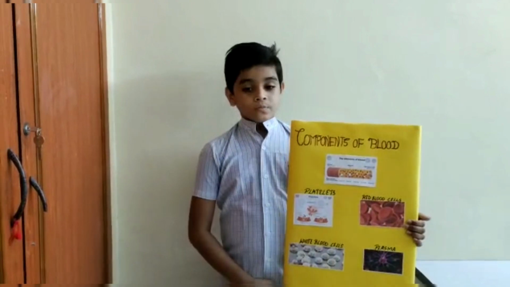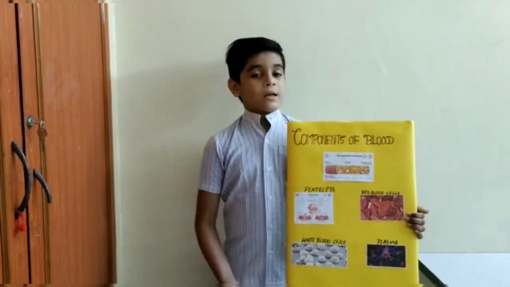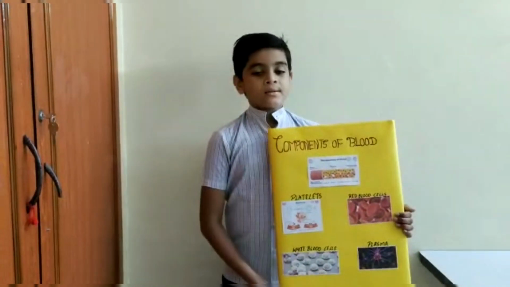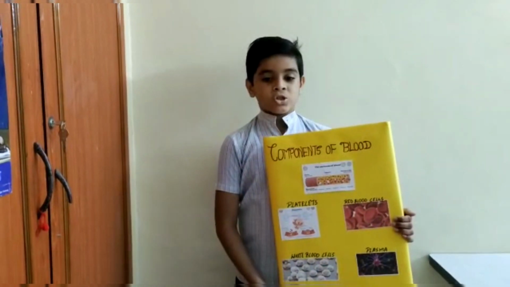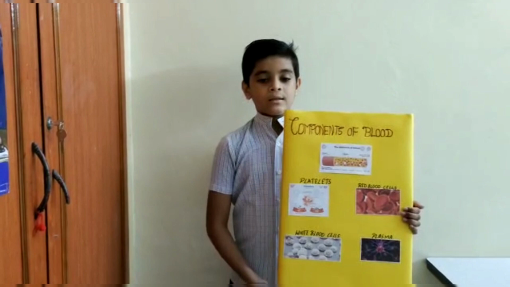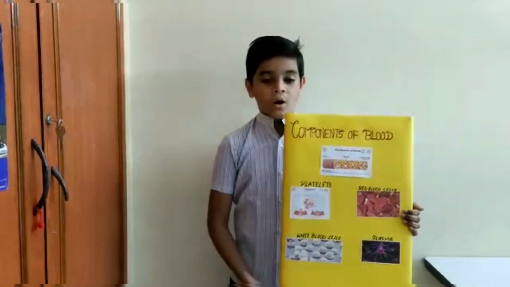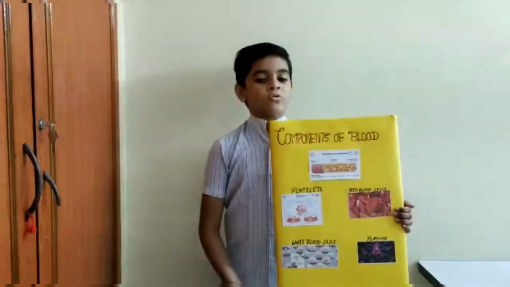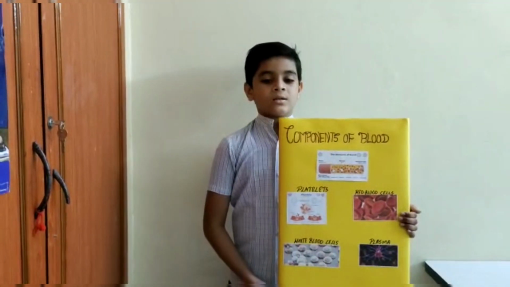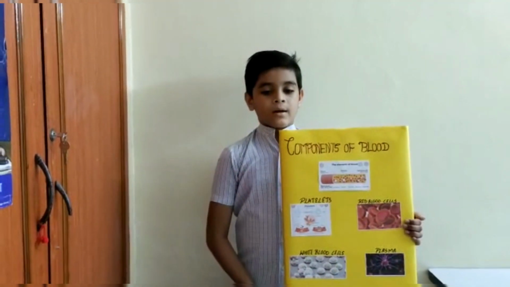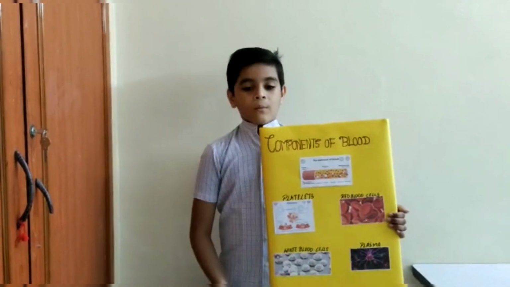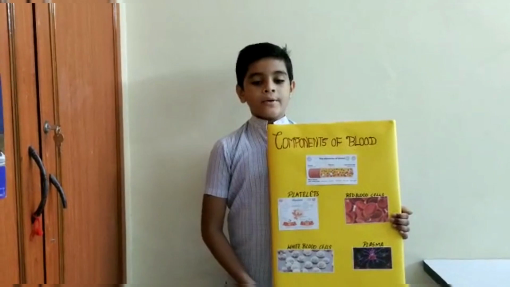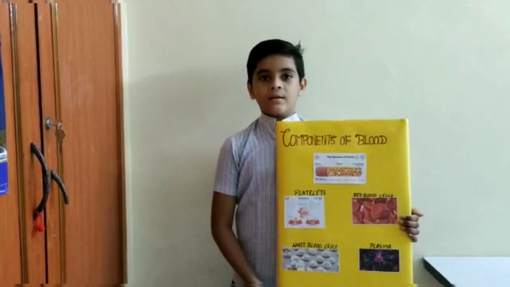Cells also put their waste in plasma. This is plasma. Platelets. It is a tiny disc-shaped piece of cell that is found in the blood and spleen. Platelets are pieces of very large cells in the bone marrow. They help the blood to clot and to help wounds heal.